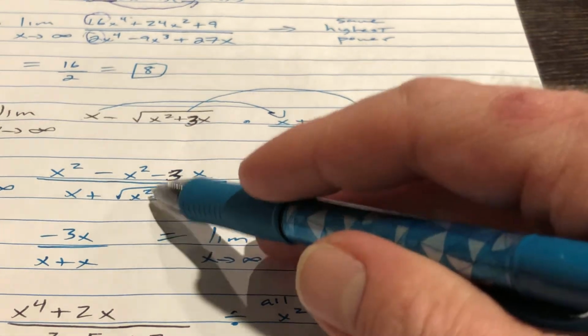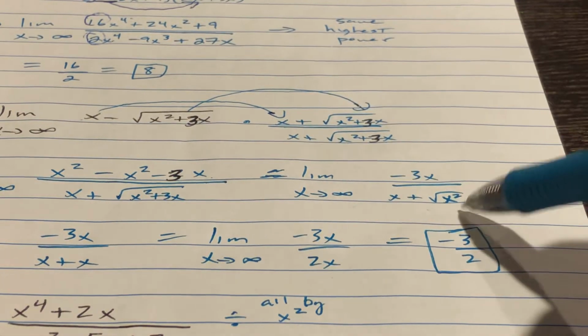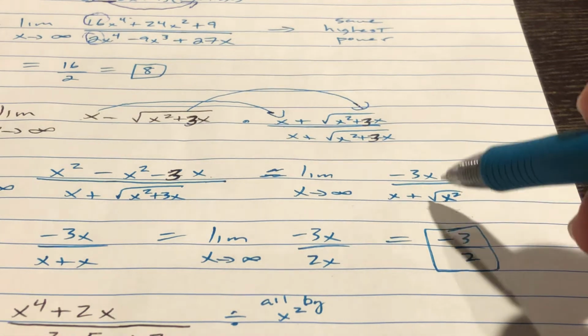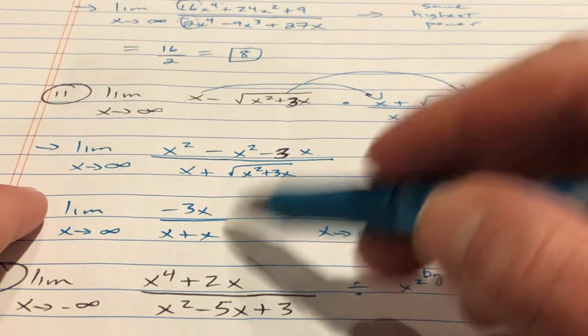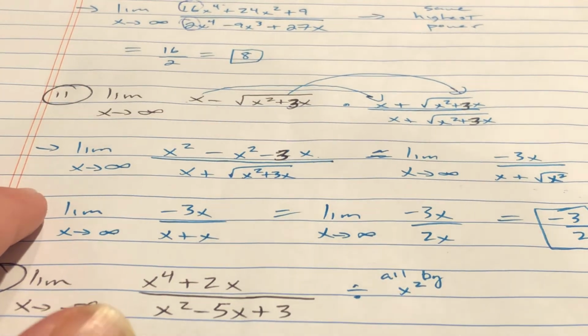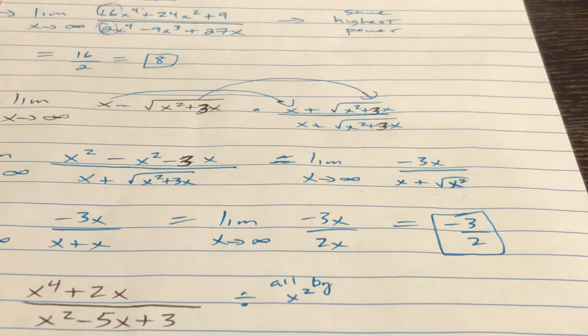Now this is basically the same thing as negative 3x over x plus the square root of x squared. X squared is the most important term inside the square root. Who cares about that 3x anymore? The square root of x squared is x. Now I've got the same highest power. So instead of being 0, it's negative 3 over 2. A much different answer than 0.